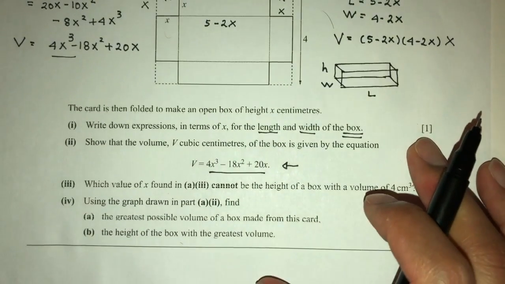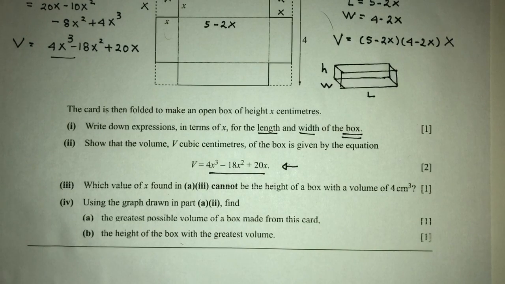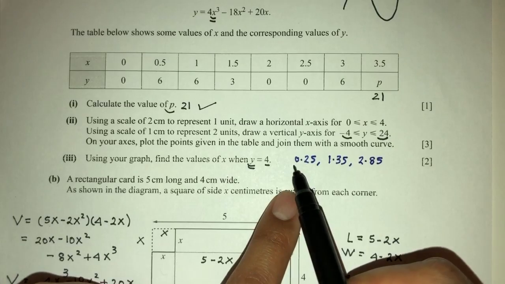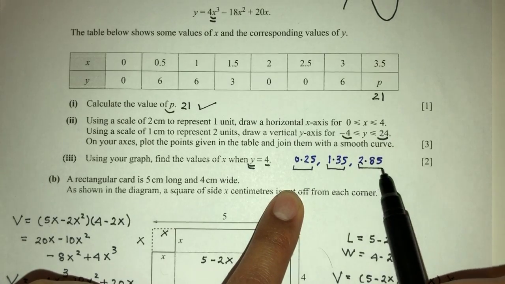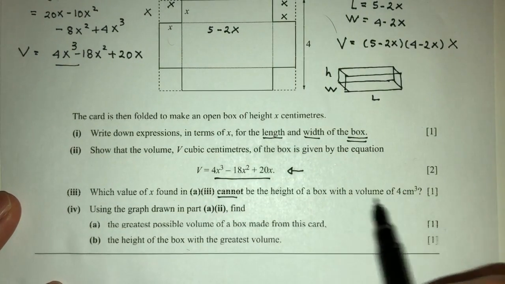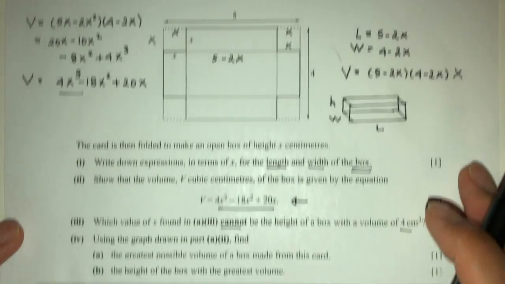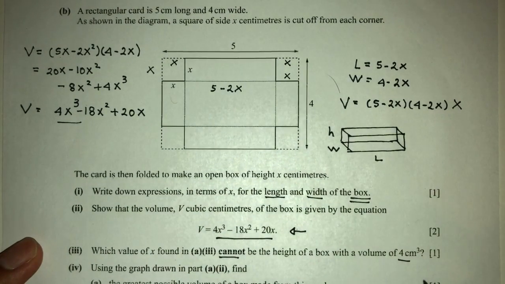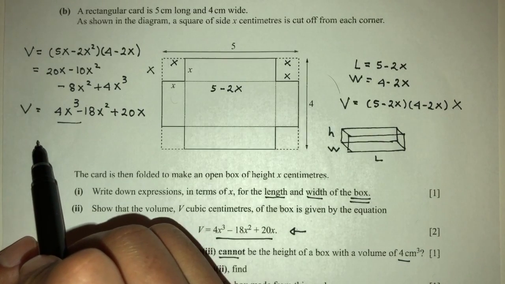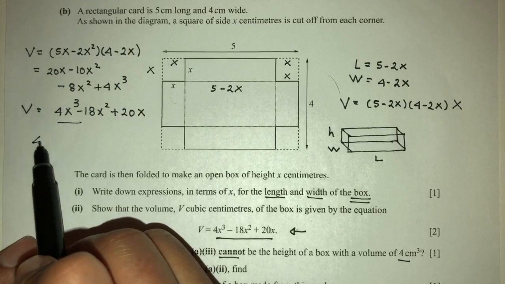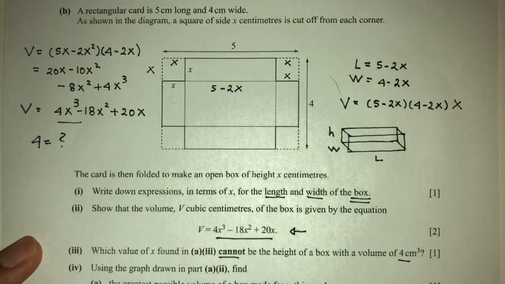Okay. Now for part 3, we have which value of x found in part A3. So A3 is this one. So we have 3 values of x here that we have found, right? So which values of x that we have found cannot be the height of the box of volume 4? For example, if the value of V is 4, what values of x can we not take? So basically we have to test to see which one we cannot take.